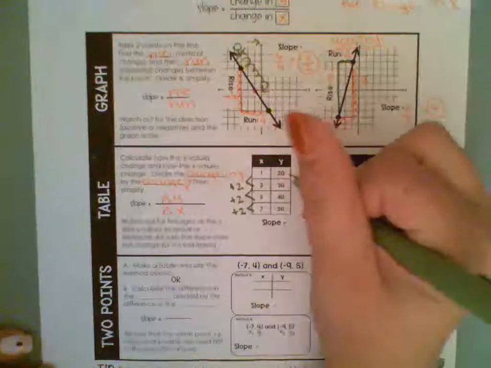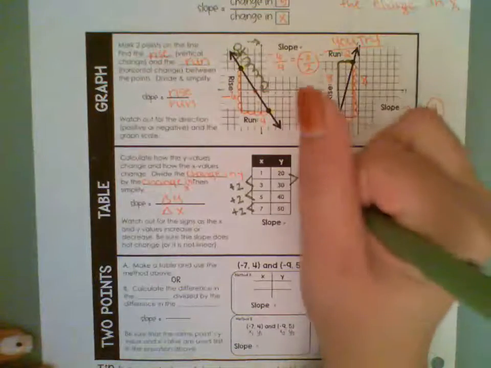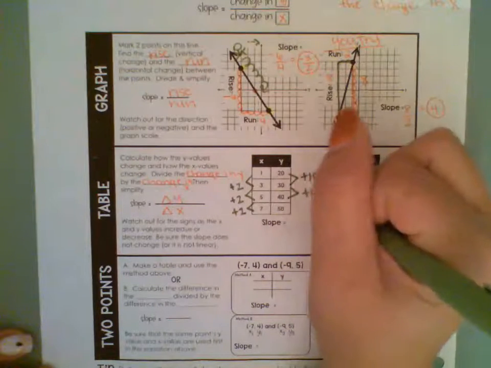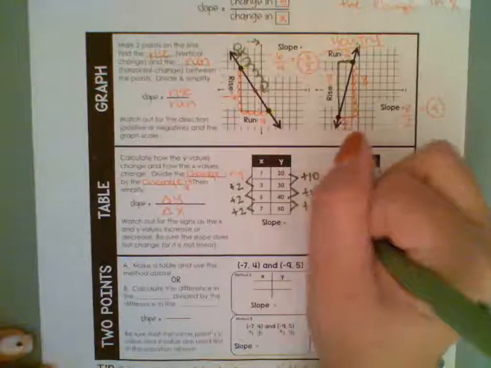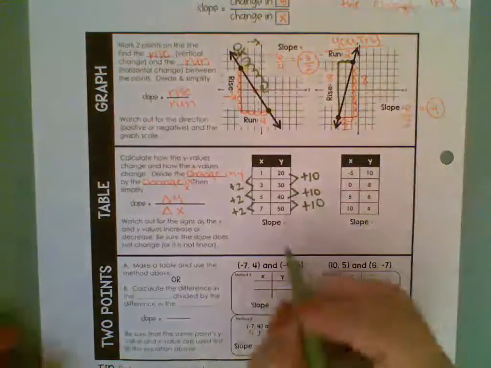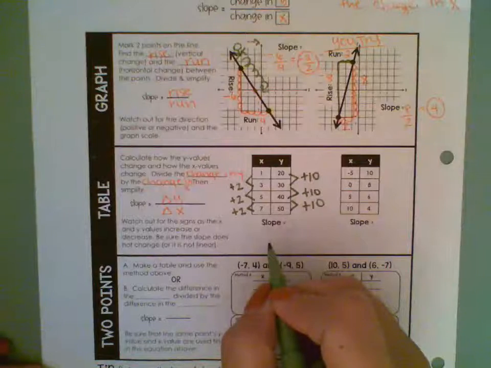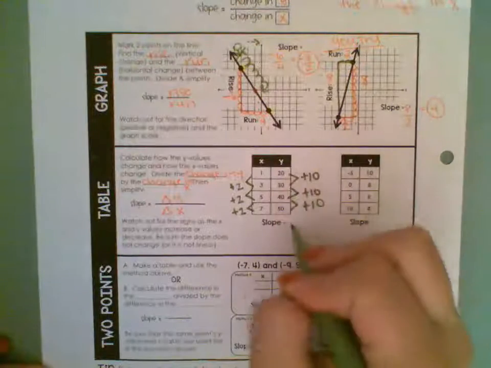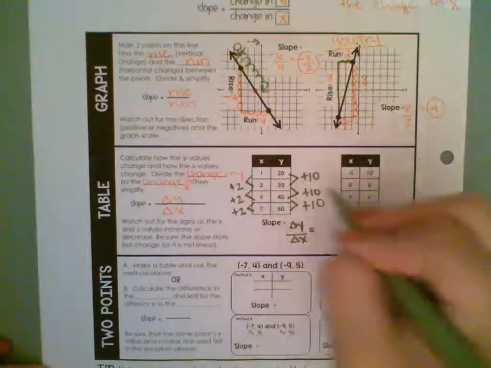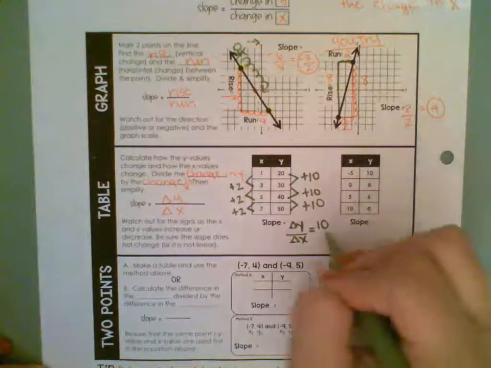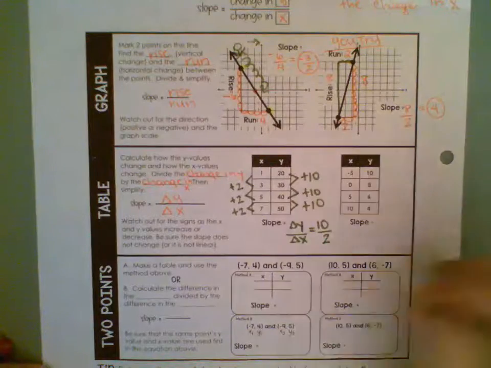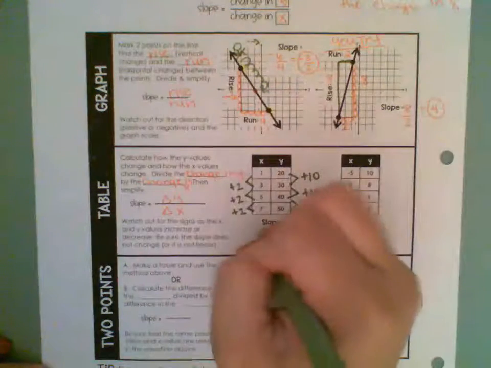Okay, so to go from 20 to 30, I have to add 10. 30 to 40, you're still adding 10. 40 to 50, you add 10. So all of these numbers are the same. So the slope is the change in y, remember it's delta y over delta x. So your change in y was 10, your change in x is 2, so your final answer is actually A, 5.